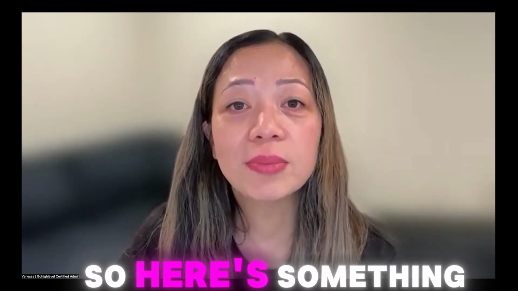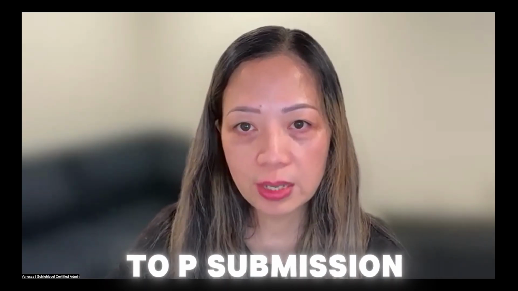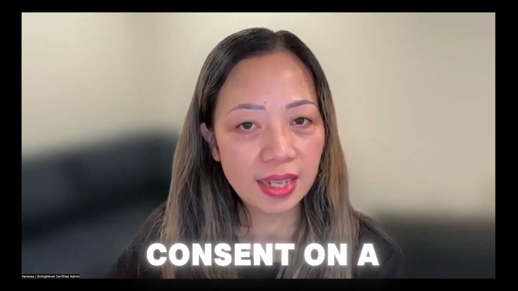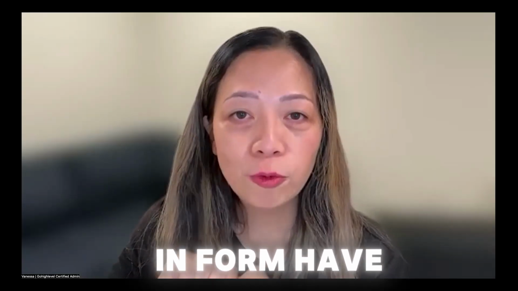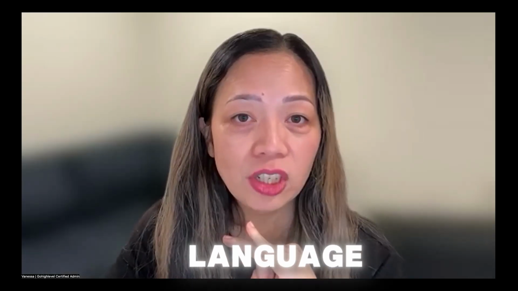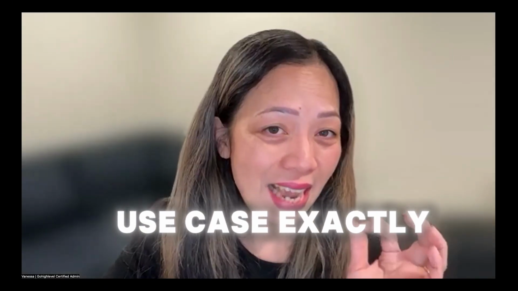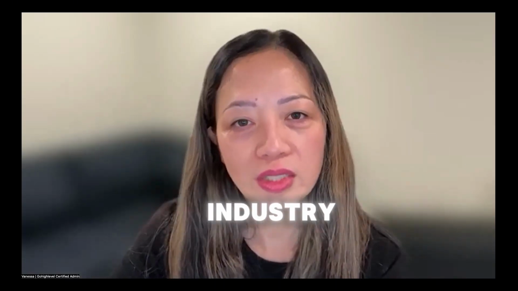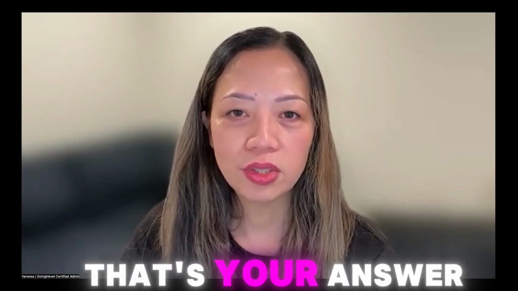So here's something you can do right now. Pull up your last rejected A2P submission and check these four things. Did you collect consent on a real domain-based website or URL? Does your opt-in form have full compliant consent language? Do your sample messages match your stated use case exactly? Did you select the right campaign type for your industry? If you can't confidently check all four, that's your answer.